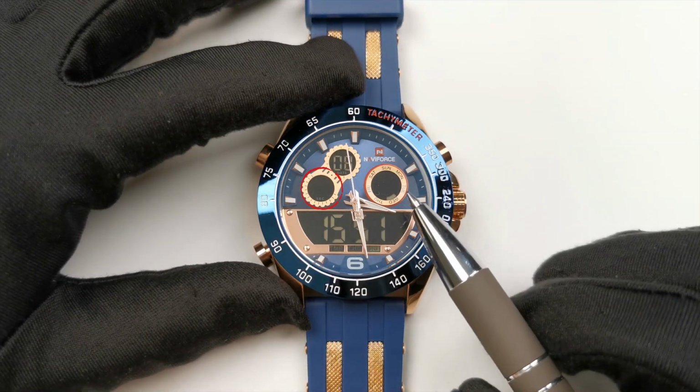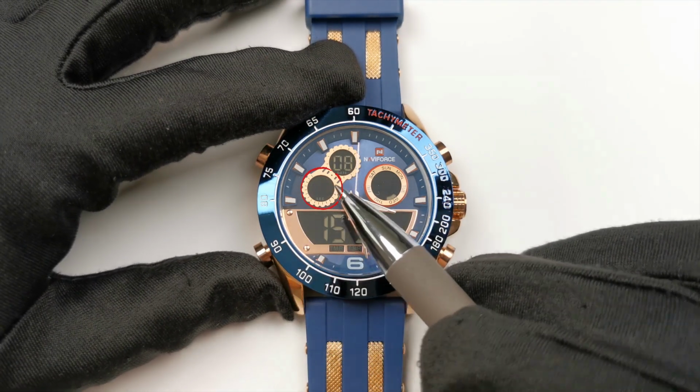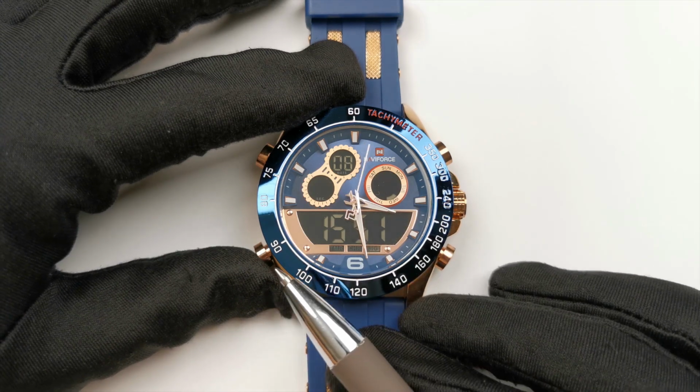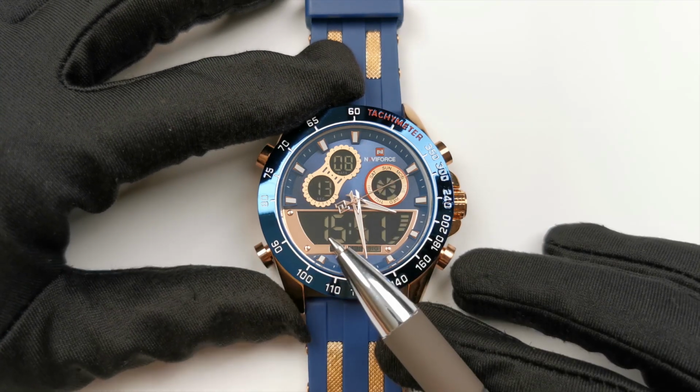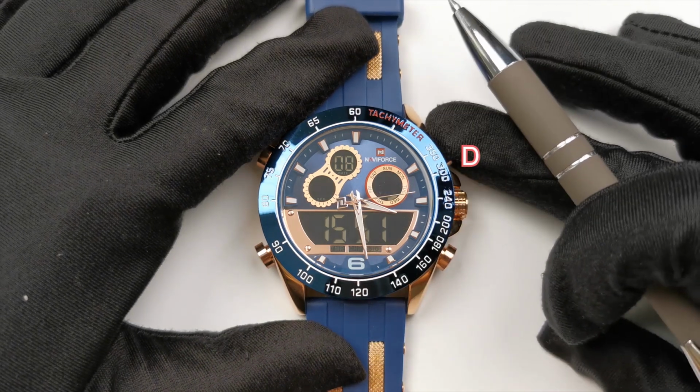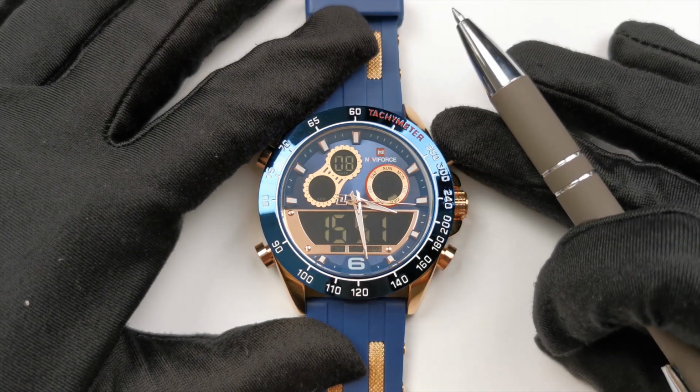And now we come back to the second area flashing. When the item flashes, press button D. We can adjust.